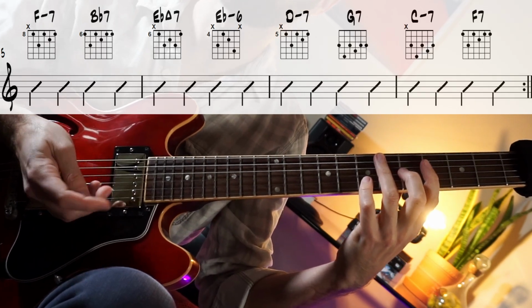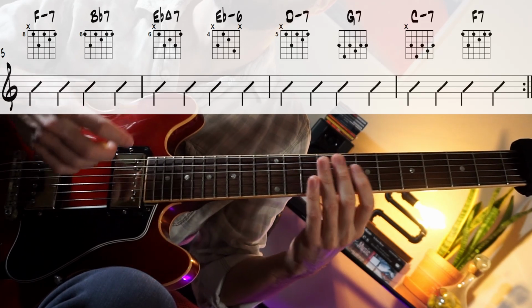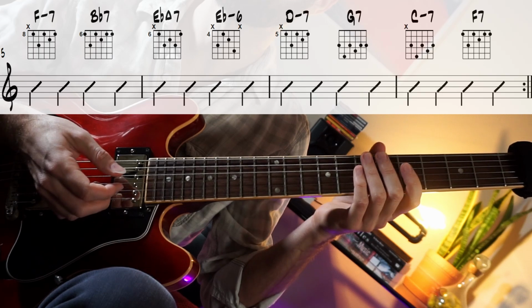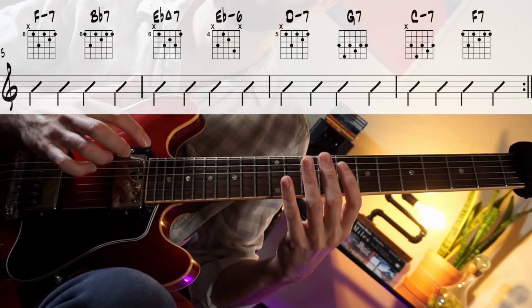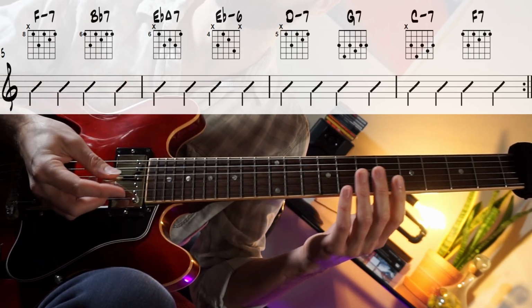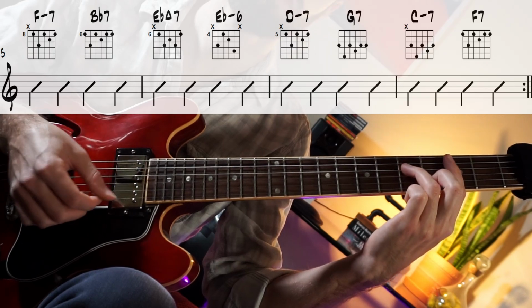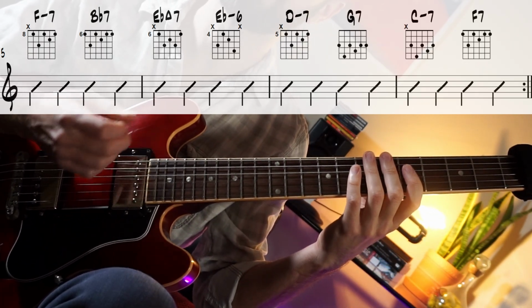Okay, now at this point, we could do our 1, 6, 2, 5 again, but we're going to change it up a little bit. We're going to do a 3, 6, 2, 5. So we're going to change that B flat to a D minor 7th. It's not that big of a change, nothing too crazy yet. So it's going to sound like this. That's 3, 6, 2, 5.